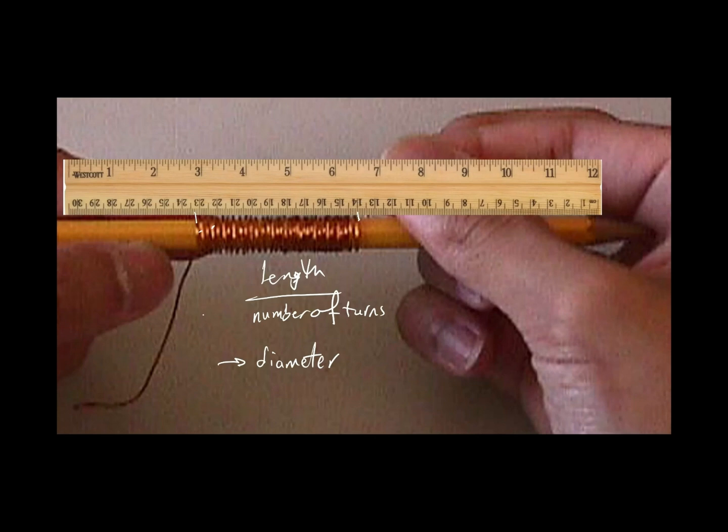So if we have a small length, we can measure it using the same ruler, but we have to think how to get it. For example, this one, we make many turns of this thin wire. Now we have a considerable length. We can measure it using this ruler.